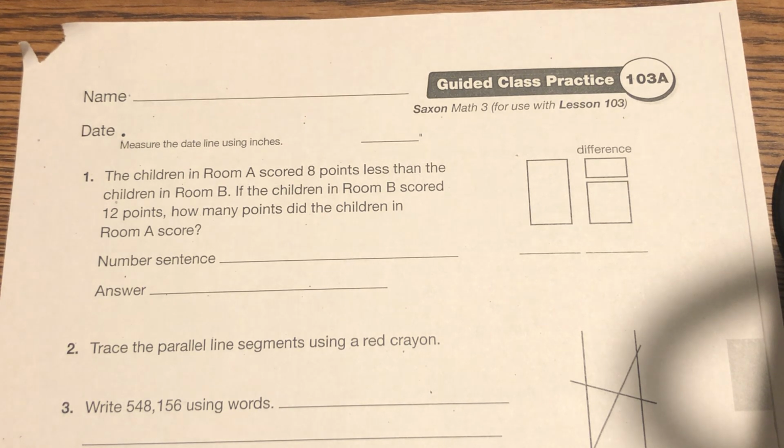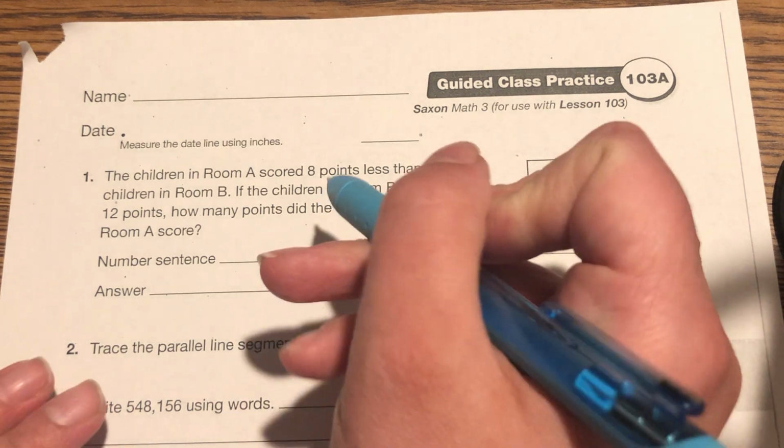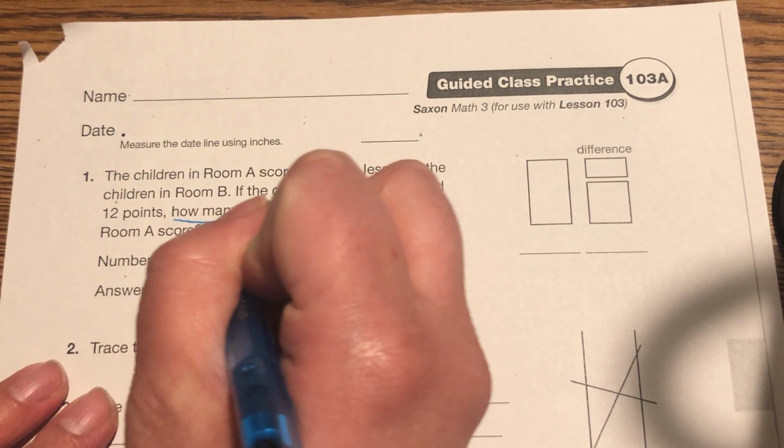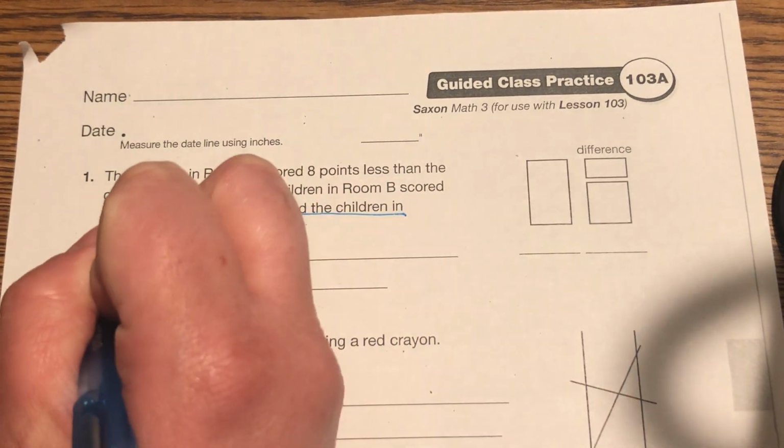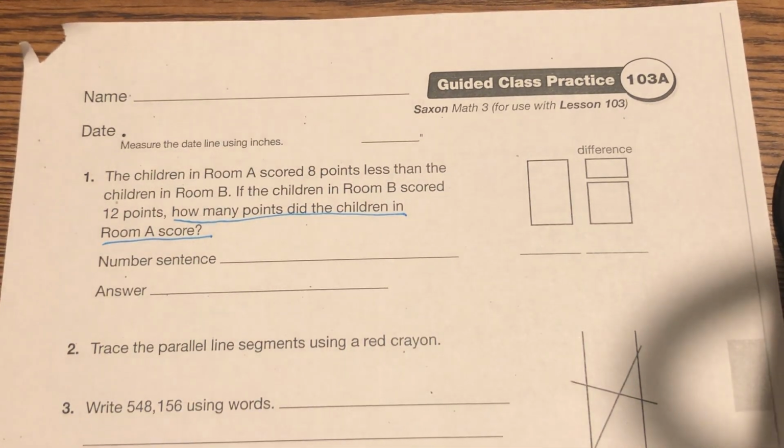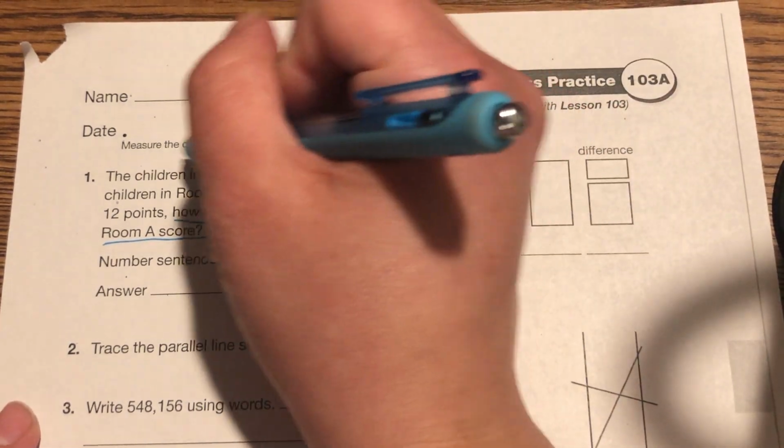The children in room A scored 8 points less than the children in room B. If the children in room B scored 12 points, how many points did the children in room A score? So I'm going to underline my question. How many points did the children in room A score? And I'm going to bracket my information.